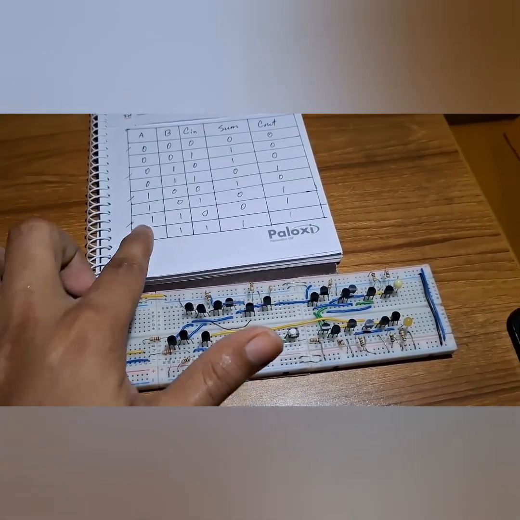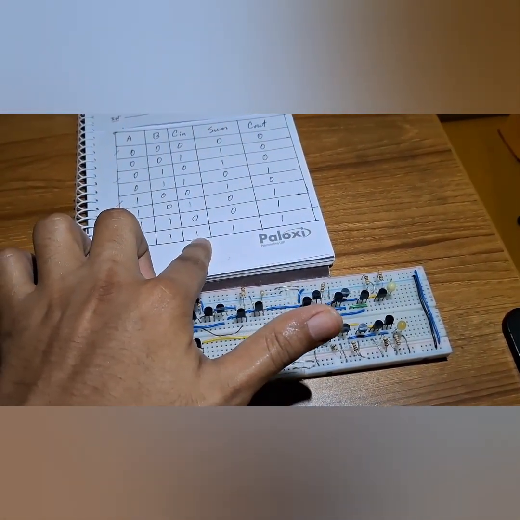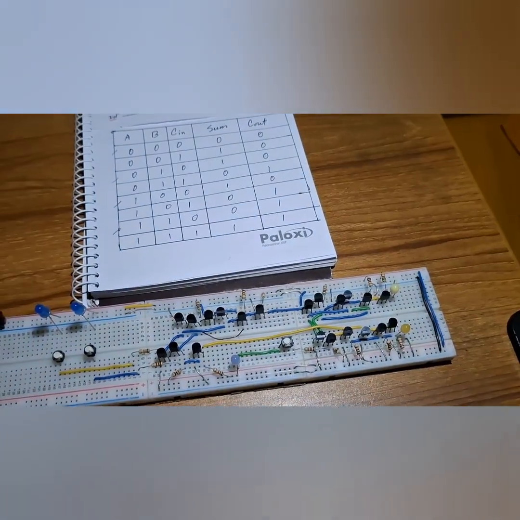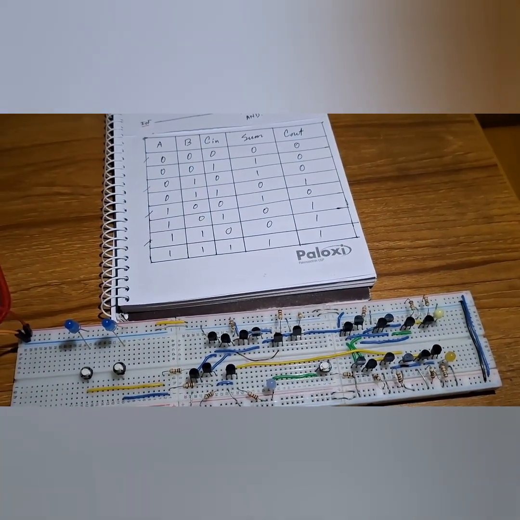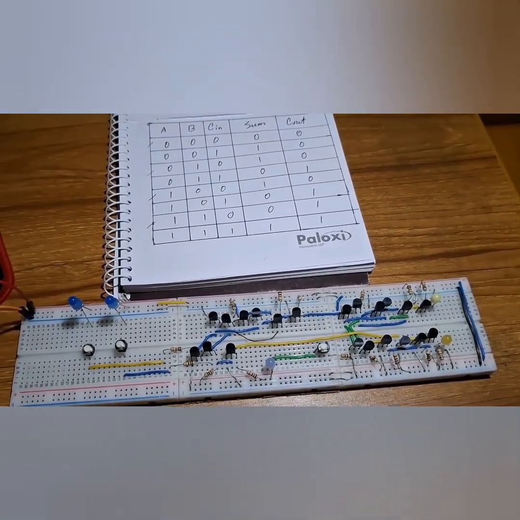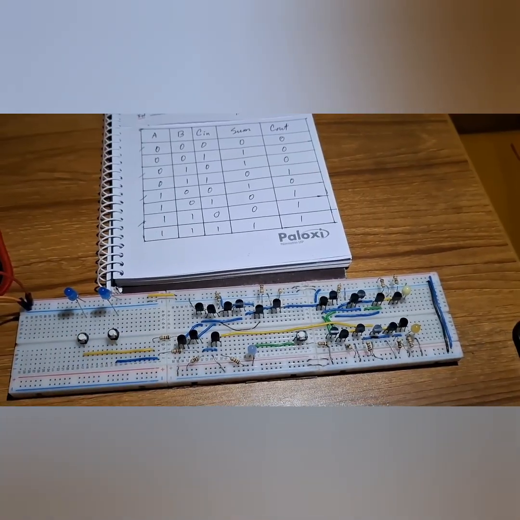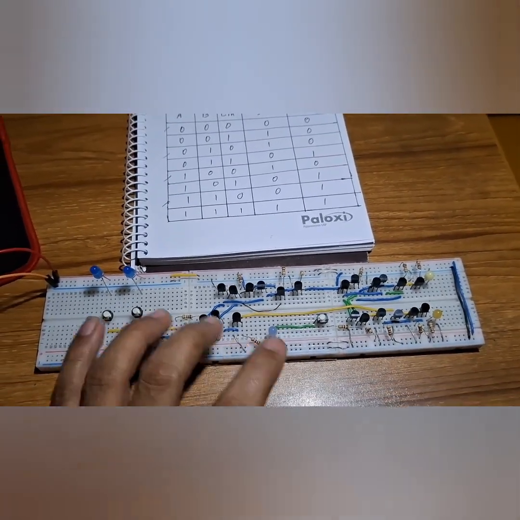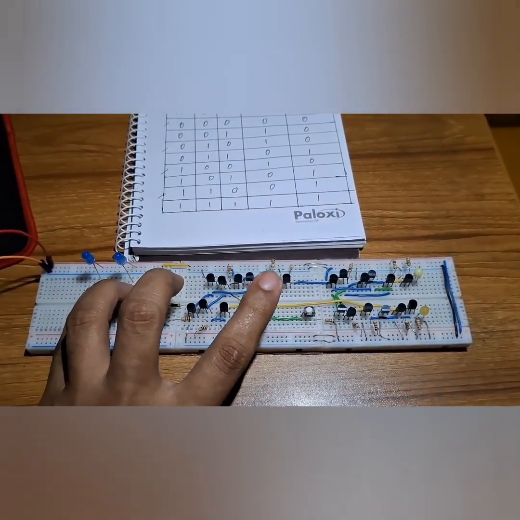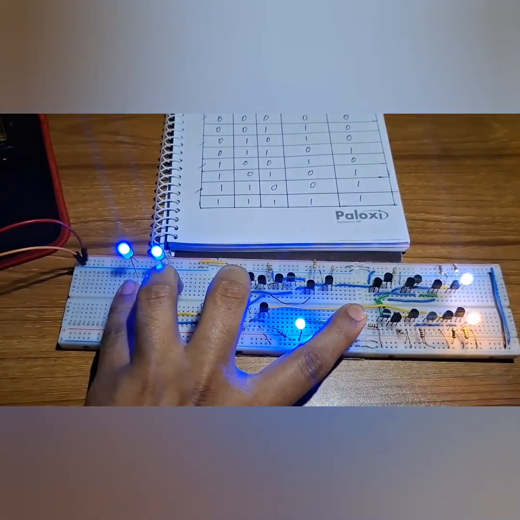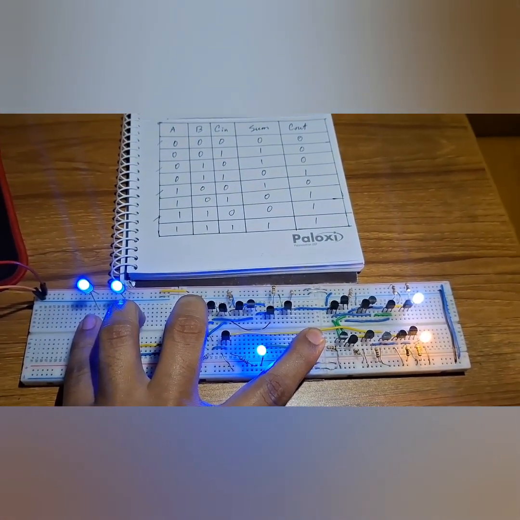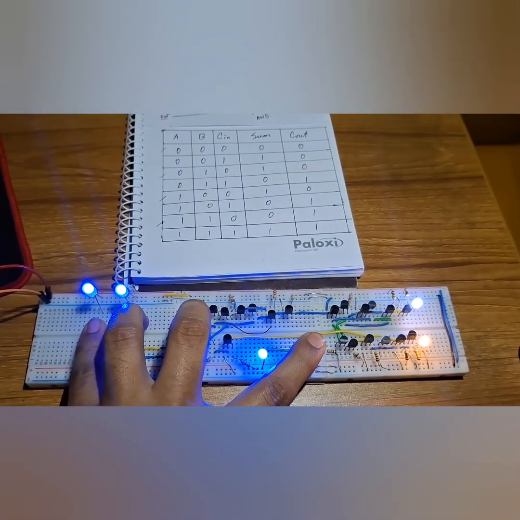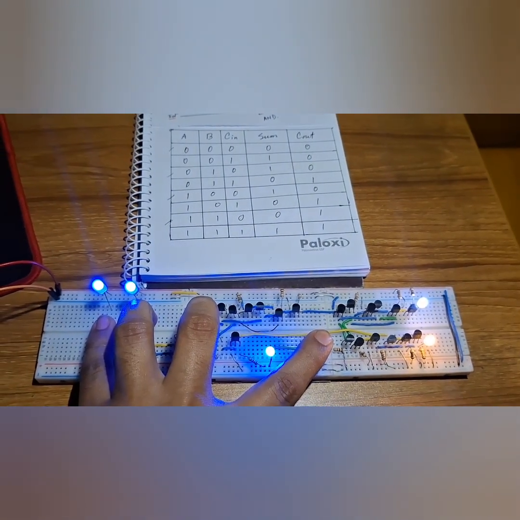And when we turn on all 3 inputs, we get both sum and carry out LEDs high, that means both LEDs will be blinking, both outputs will be high. So let us try that. That will be a bit difficult because I have my phone in one hand and I have to do it with one hand. So we have pressed 3 inputs at the same time. We see the sum is 1, carry output is 1, both outputs are high.